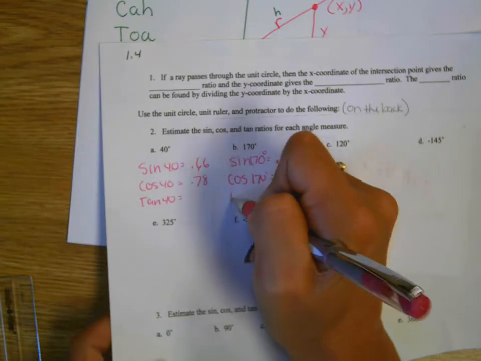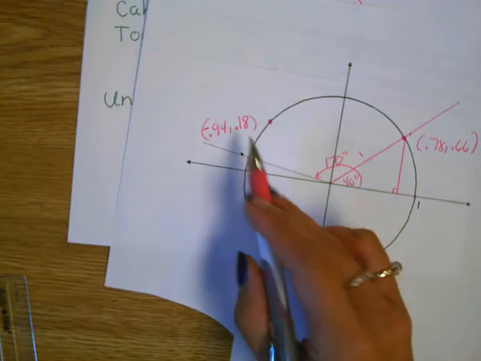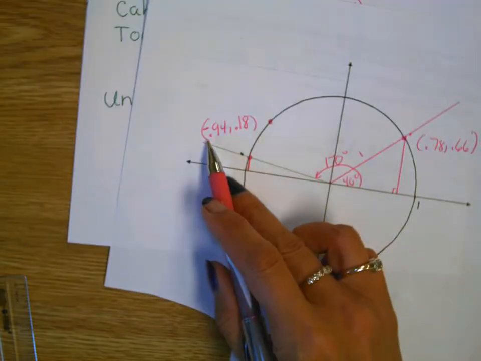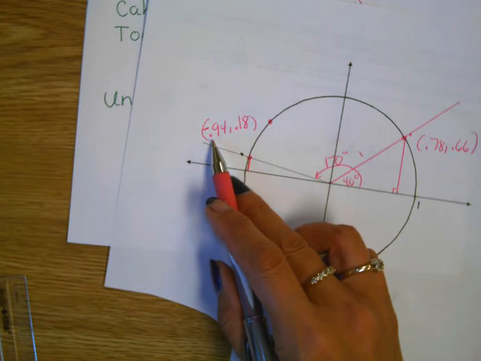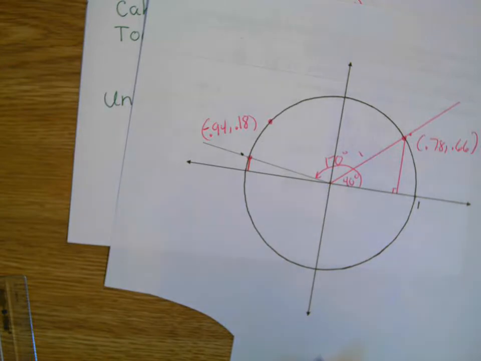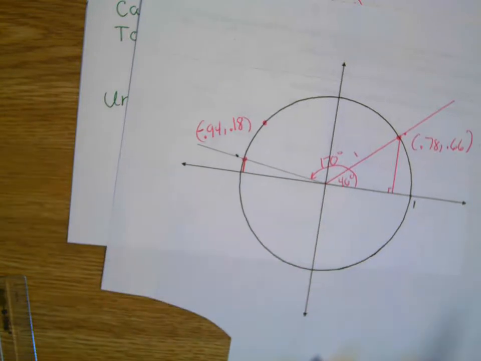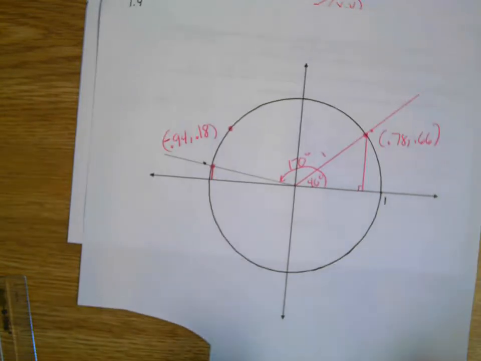How do I get tangent? I have to divide. So pick up a calculator, 0.18 divided by negative 0.94, and then go 2 decimal places. This is going to get you a feel for where sine, cosine, and tangent are coming from and how it changes from positive to negative all the way around. So that's your homework, this worksheet, for after the quiz.